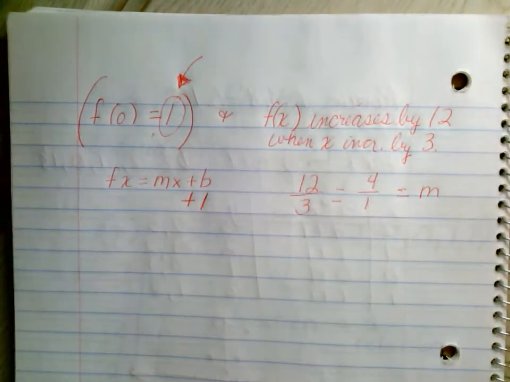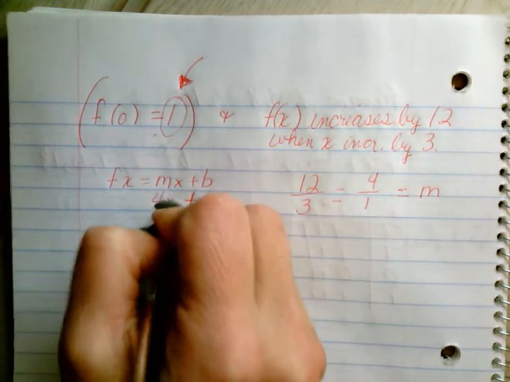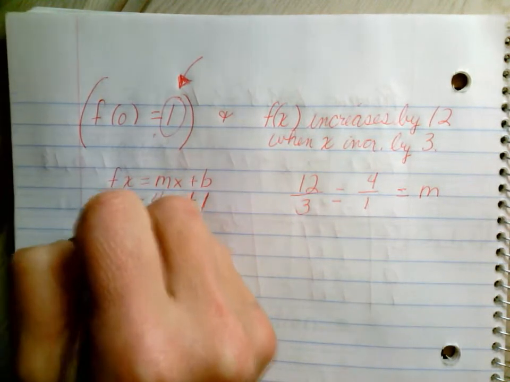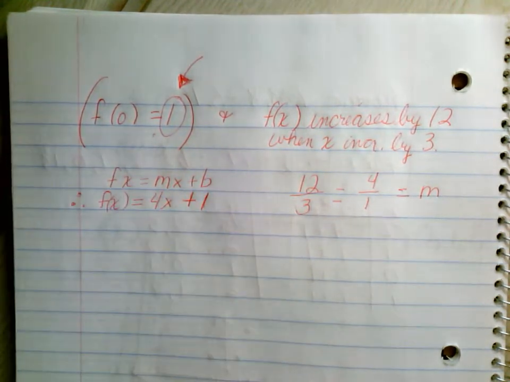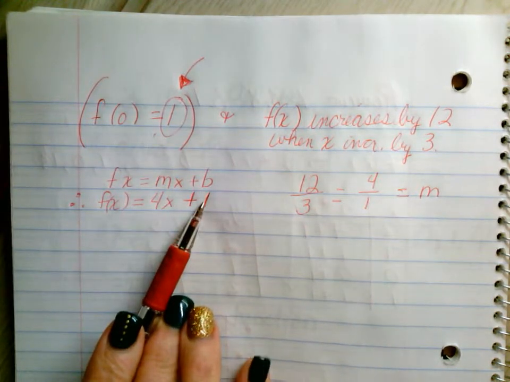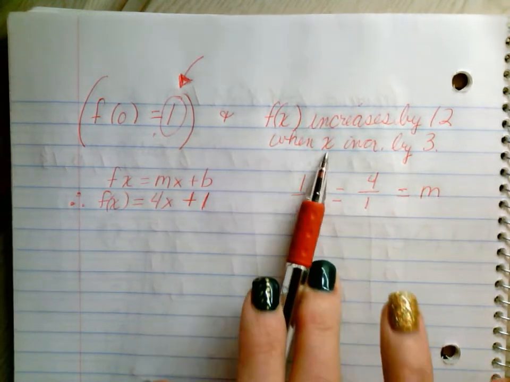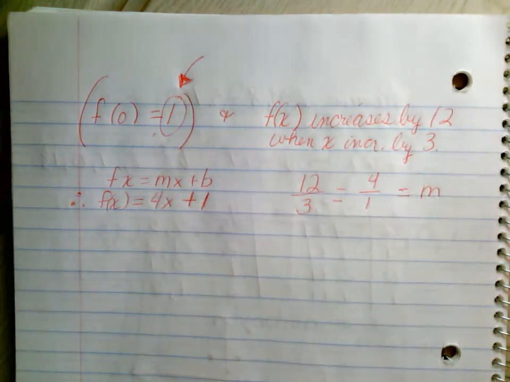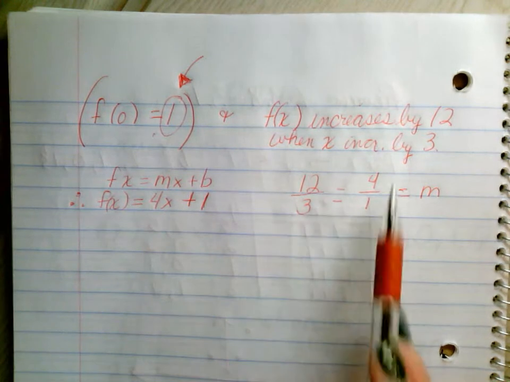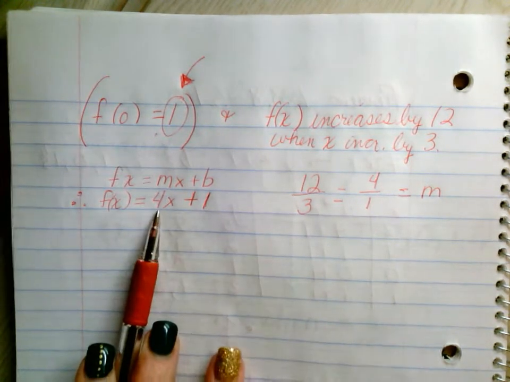That's your m value. Okay? So now I can plug in my m value. There's your answer. Okay? So if you have a 0 for x, the y is your b. If you have an increase in output compared to the increase in input, or change, don't think of it just as increase, it could be change, that is indicative of your slope. Okay? And that gets plugged in here.